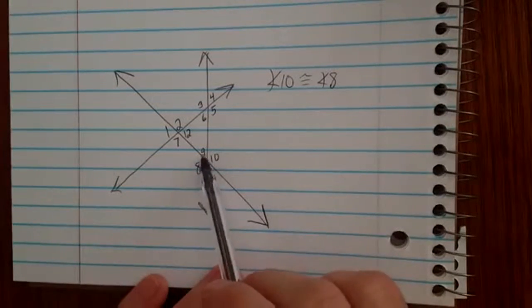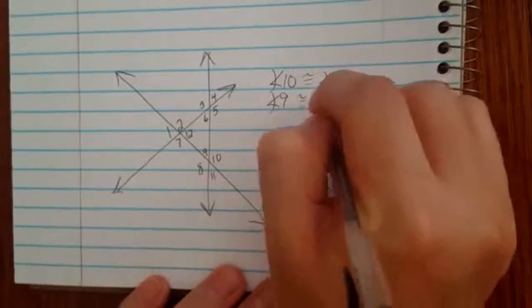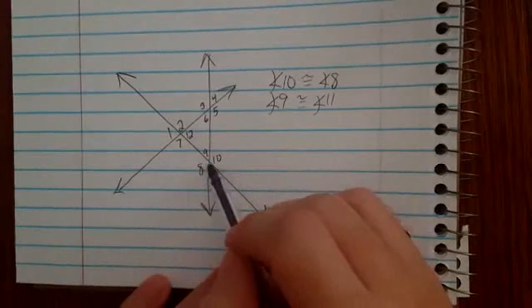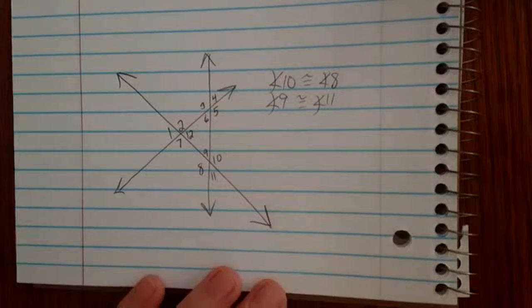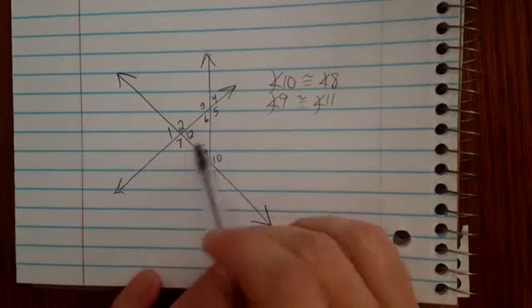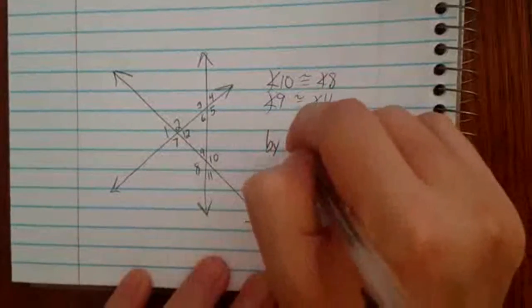I could do the same thing for 9 and angle 11. Angle 9 is congruent to angle 11 because 9 opens up this way, 11 opens up that way. And we could do this for a lot of these. 1 and 12, 2 and 7, 3 and 5, 4 and 6. These are all going to be congruent by vertical angles.